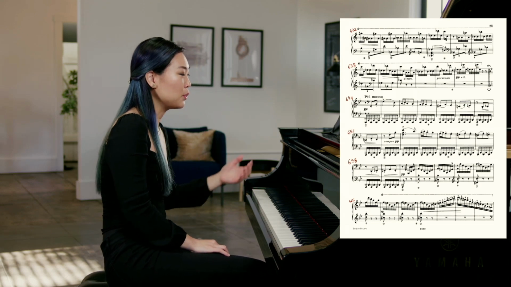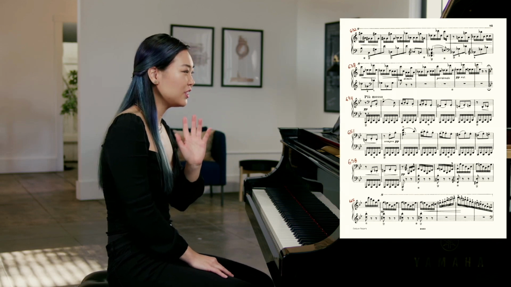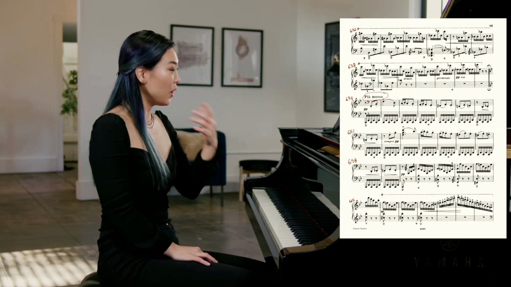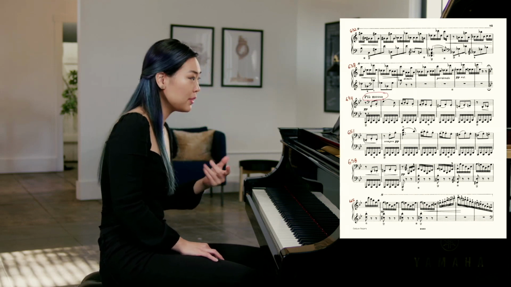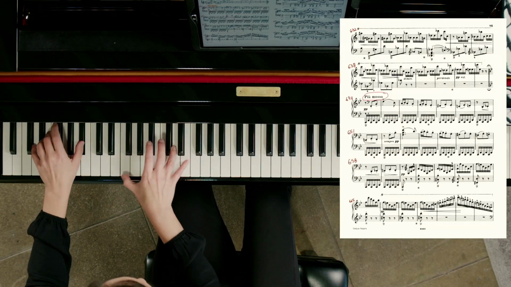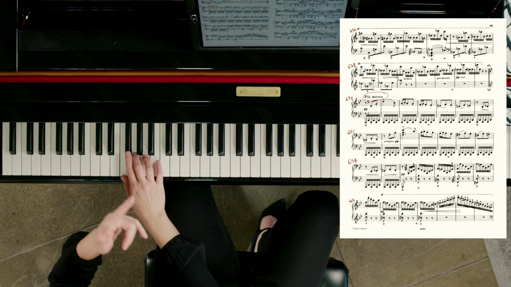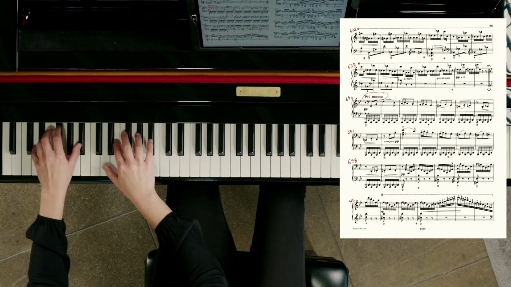And here, più mosso. More emotion, but not presto, right? We don't want to kill ourselves just yet. We're not at the end of the story. So the waltz theme comes back, but it's so much more sinister, and it's coming from the depths. So keep it nice and soft. Recognize that there are no accents, so keep it muted and low.